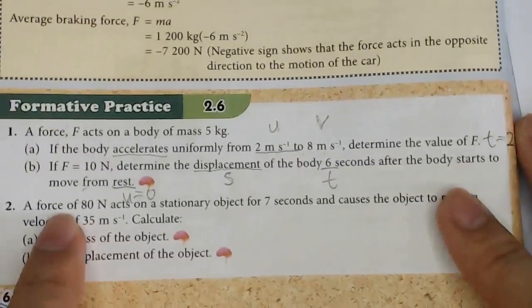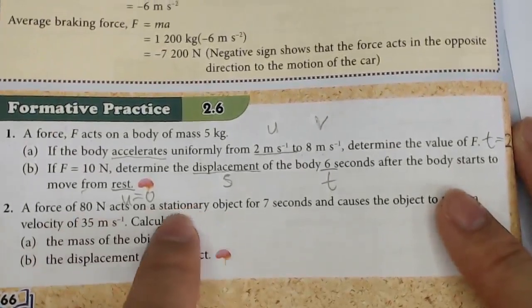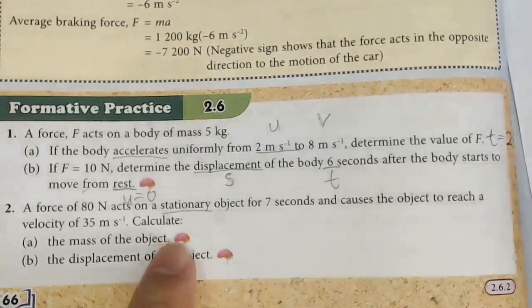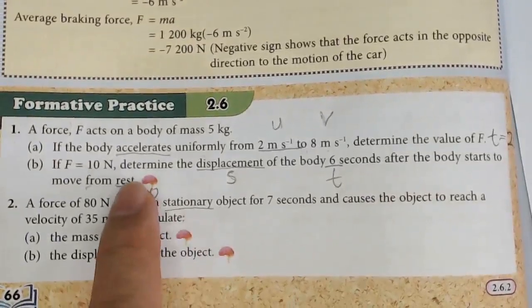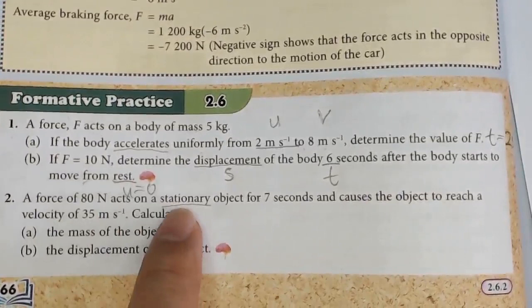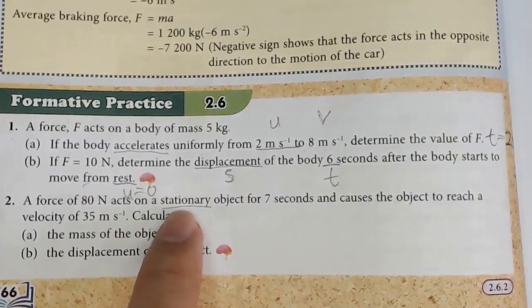Moving along, a force of 80 Newton acts on a stationary. Do you understand what stationary is? Another meaning for rest. Sometimes they call it rest, sometimes stop, sometimes stationary, sometimes u equal to 0 meter per second.